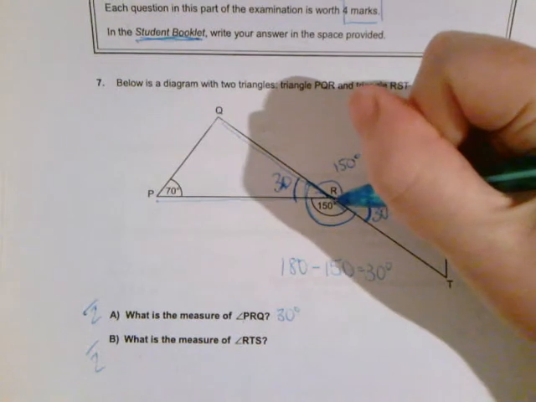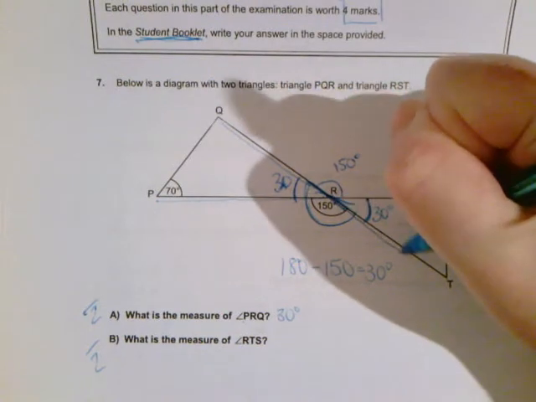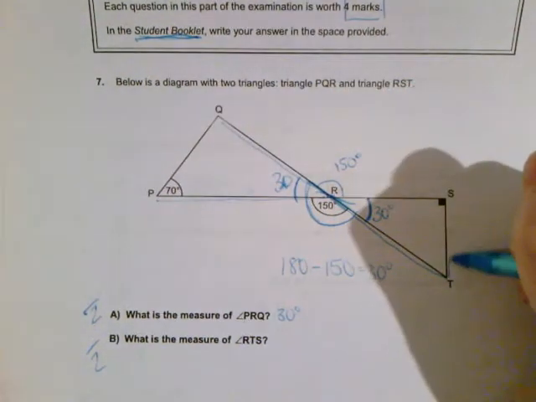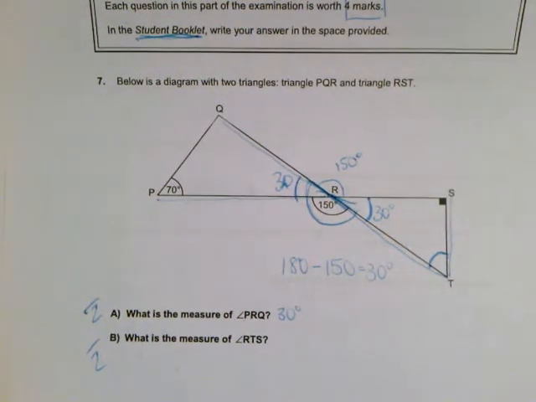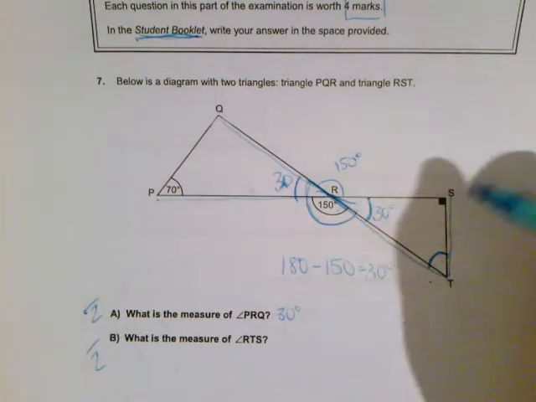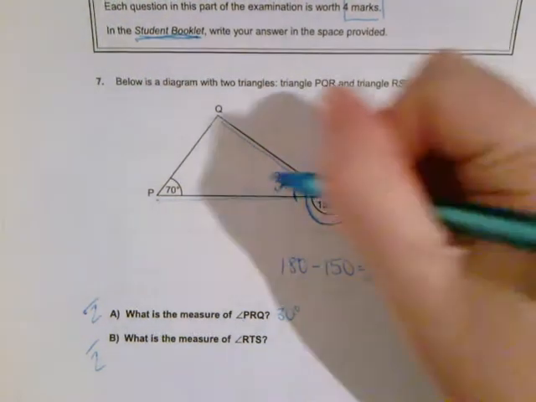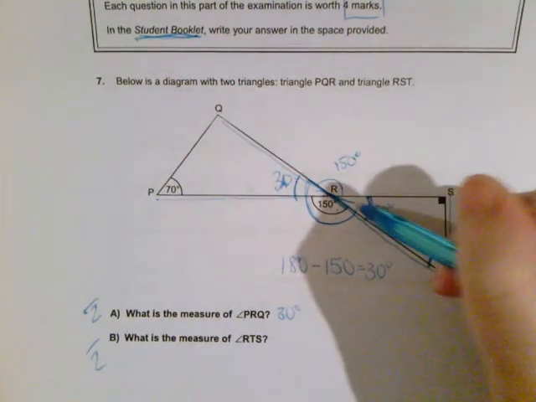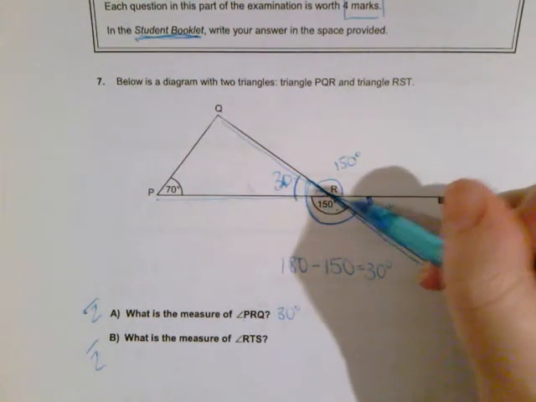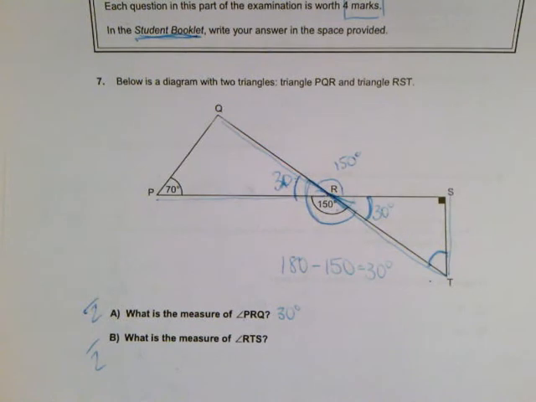Okay, but now I'm trying to find what is the measure of RTS. So that means from dot R to T to S. So it's talking about this angle here in the middle, in the middle of R, T, and S, okay? So here you would have to realize that this 30 comes from the angle straight across from it, or you would have to see that this 150 and this have to add up to 180. So we know that's 30.